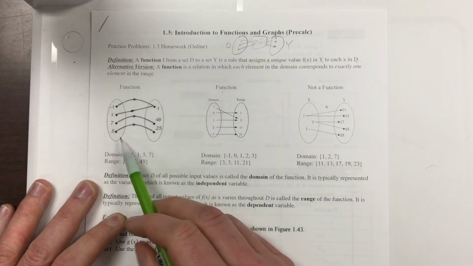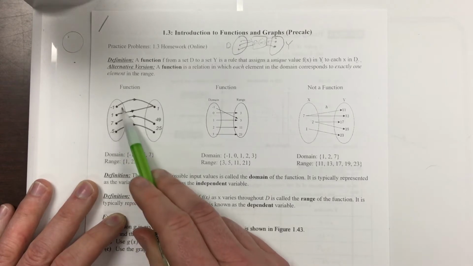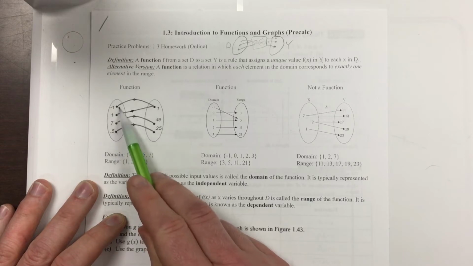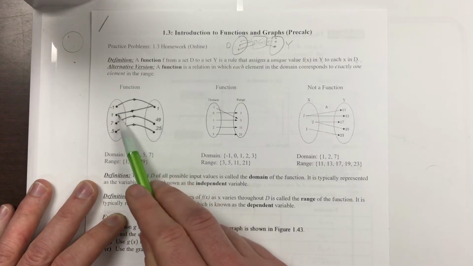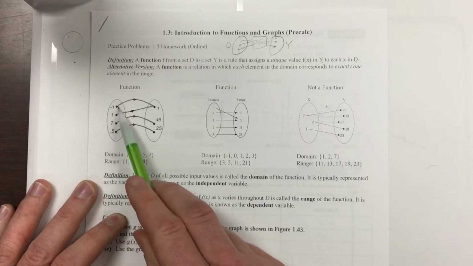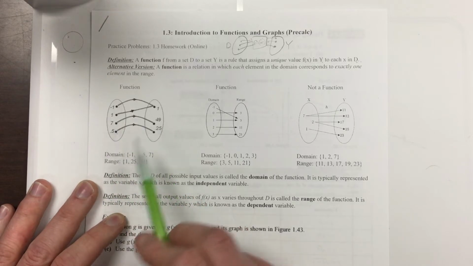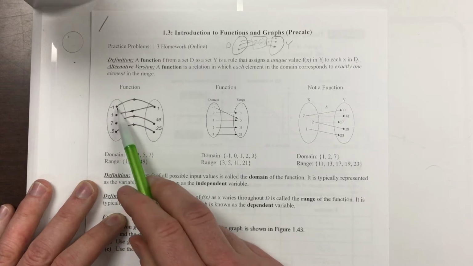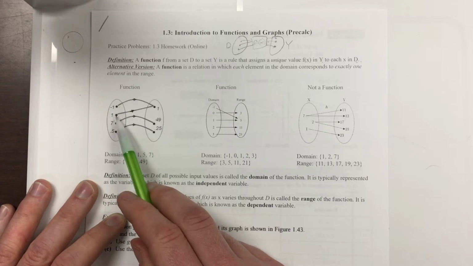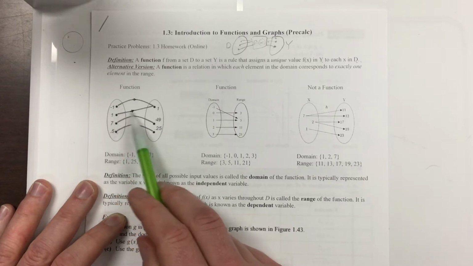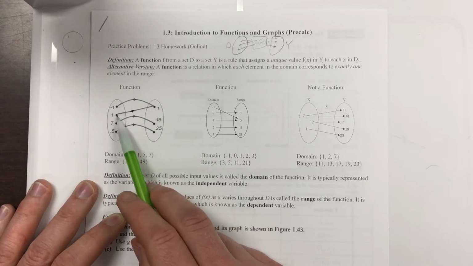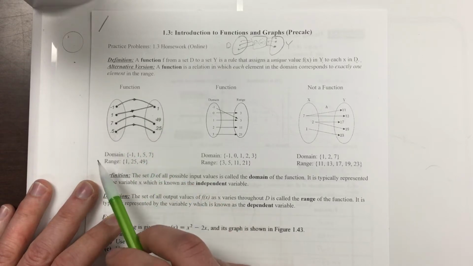So here's some examples of functions. This is a function because our domain is -1, 1, 7, and then 5. And each domain value goes to a specific range value. And no domain value goes to two different range values. You can have two different domain values go to the same range value, but if the same domain value goes to two different range values, then you have an issue.